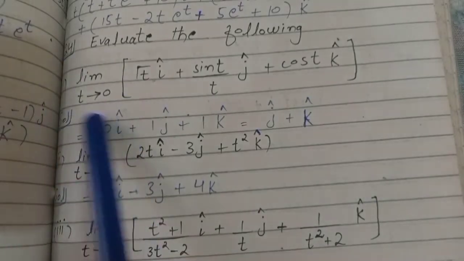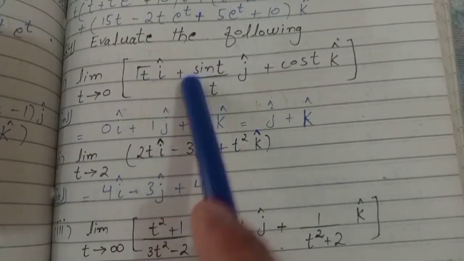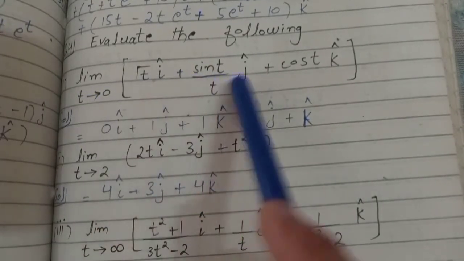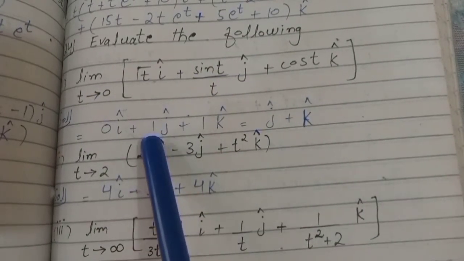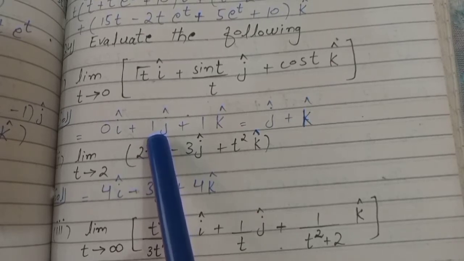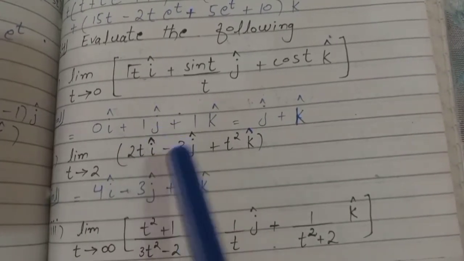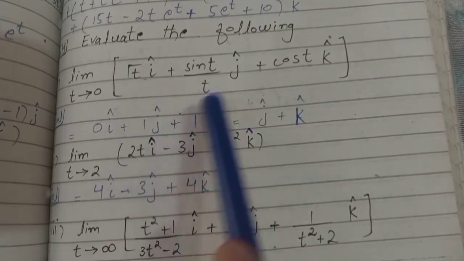If we write a limit with the second component, sine t over t, limit of sine t over t as t approaches 0 is equal to 1. We already know it, we have studied it in chapter number 2. Limit of sine x over x as x approaches 0 is 1. 1 times unit vector j.